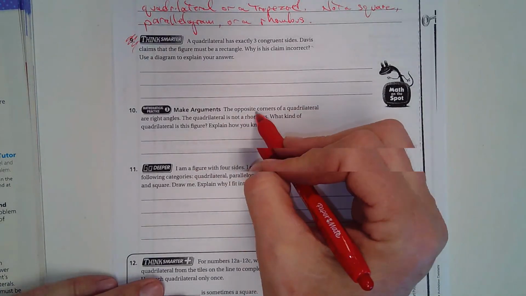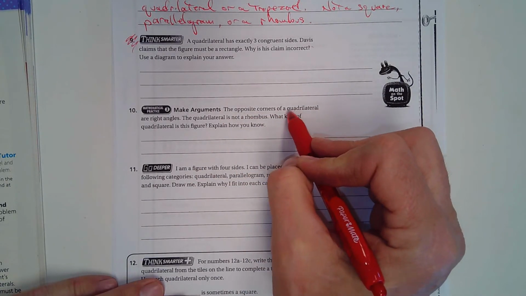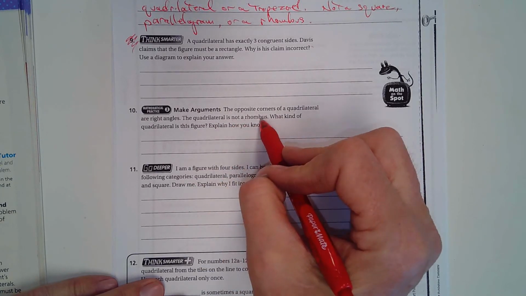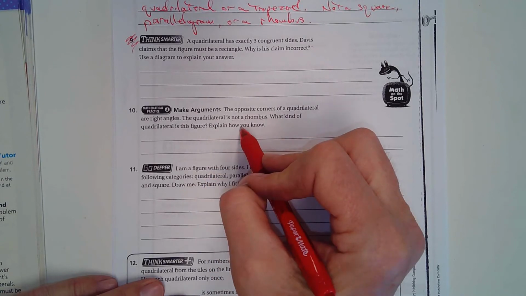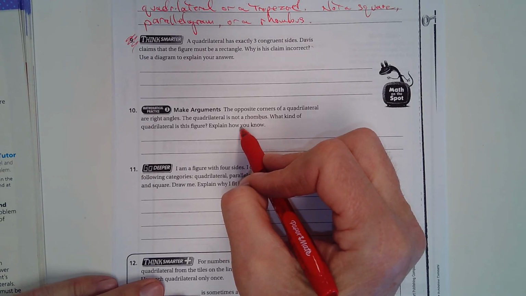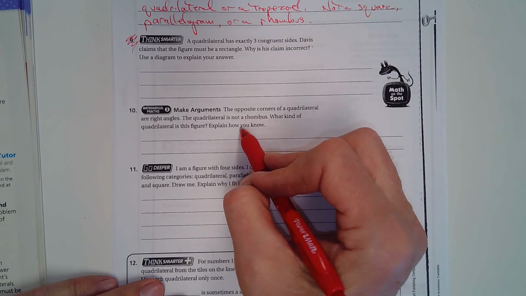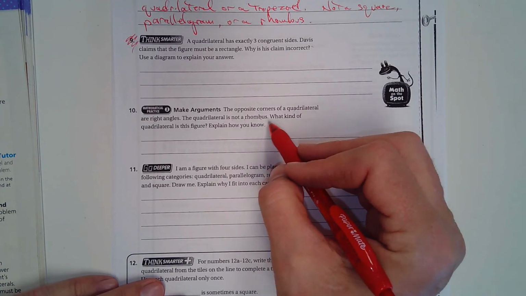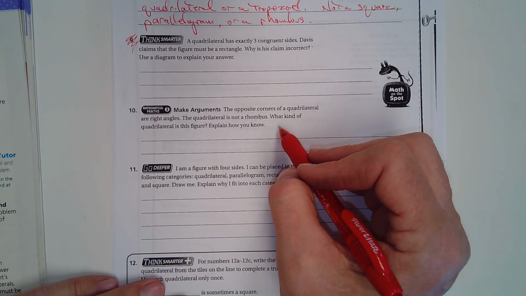The opposite corners of a quadrilateral are right angles. The quadrilateral is not a rhombus. What kind of quadrilateral is this figure, and how do you know? It says the opposite corners of the figure are right angles. That should be a huge clue. Since it's not a rhombus, it must be a rectangle.